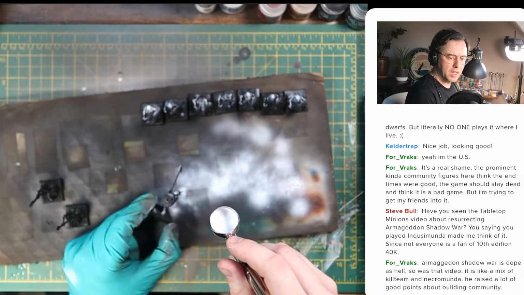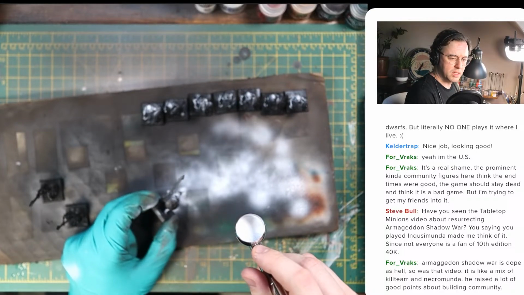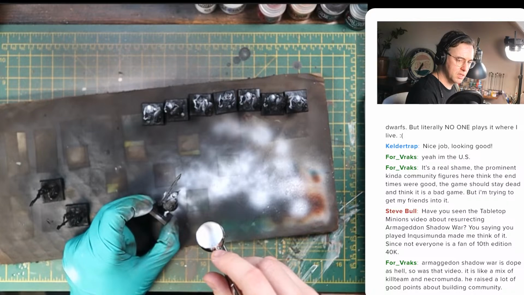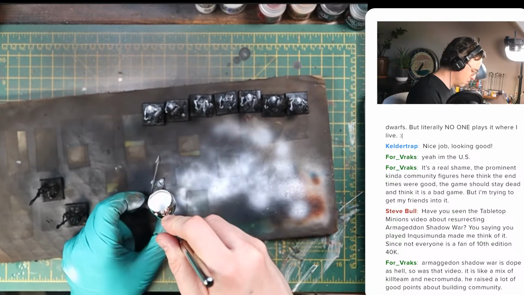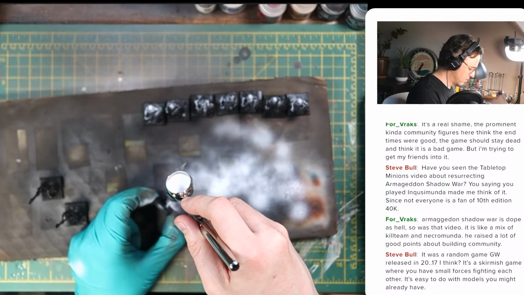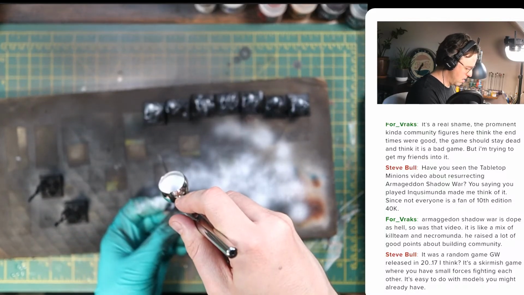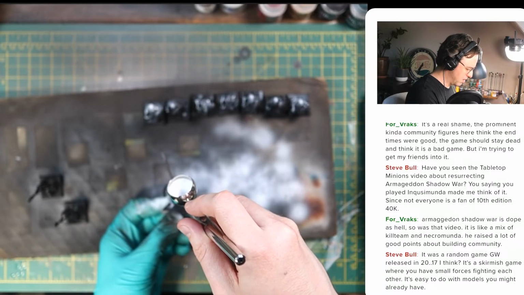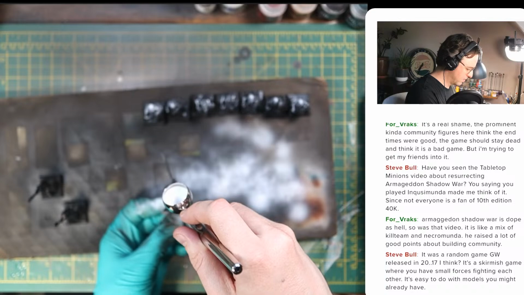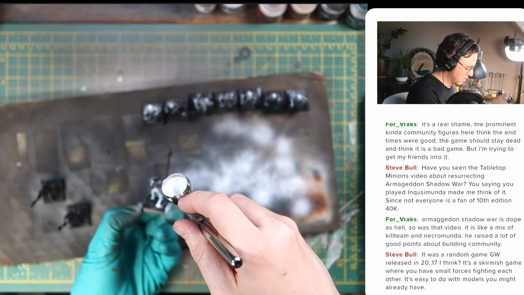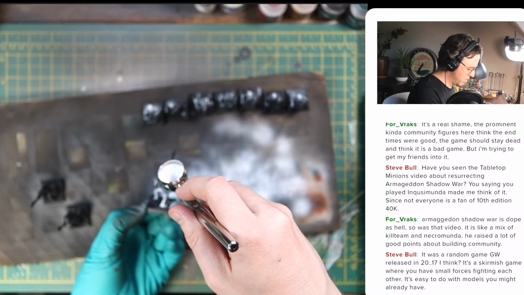It was a random game GW released in 2017. It's a skirmish game. We have small forces fighting each other. It's easy to do with models you might have. I will check his video out either after the stream, depending on how I'm feeling, or tomorrow morning.